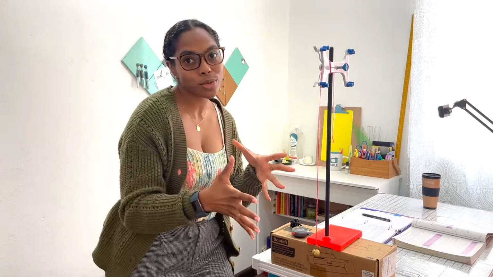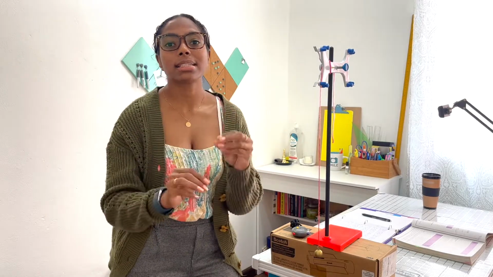You'd also realize that the only thing that affects period is the length. So from that, we could make sense of the fact that we are going to vary the length and see how the period changes with that. So if we're varying the length, that means that length is the manipulating variable, and then the period is the responding variable.